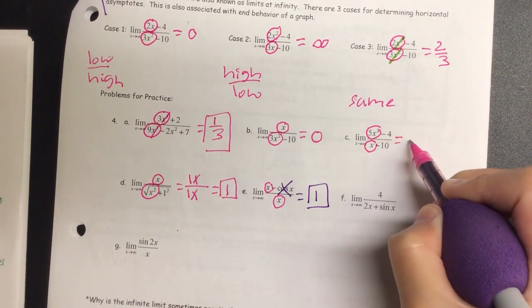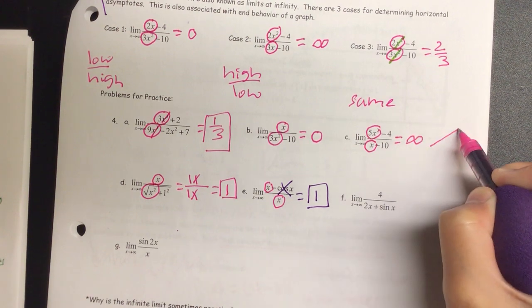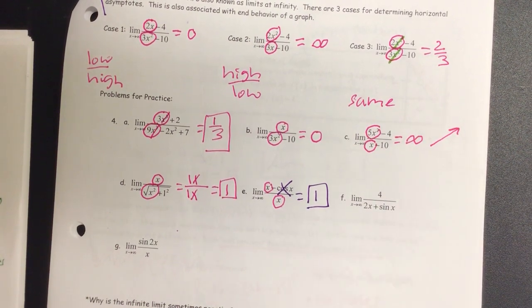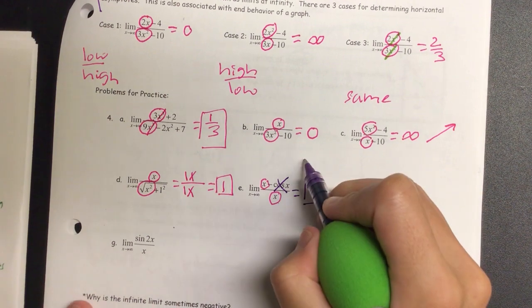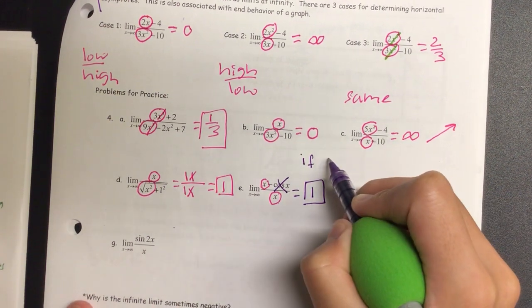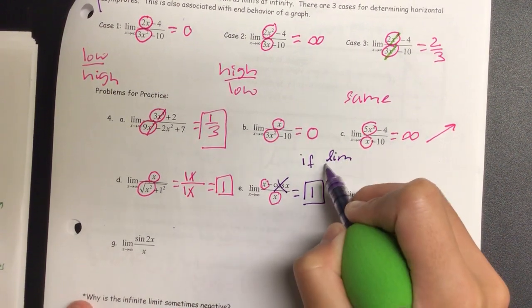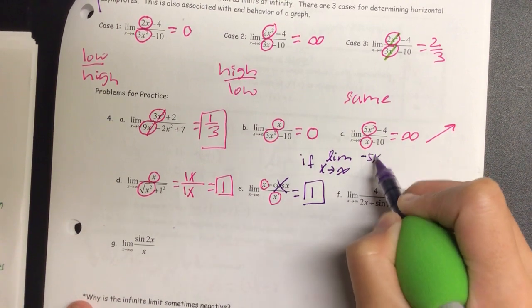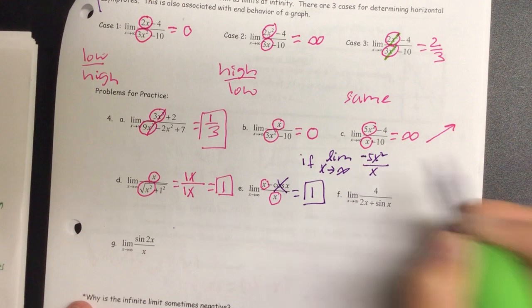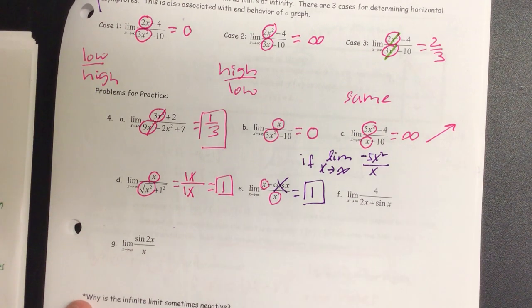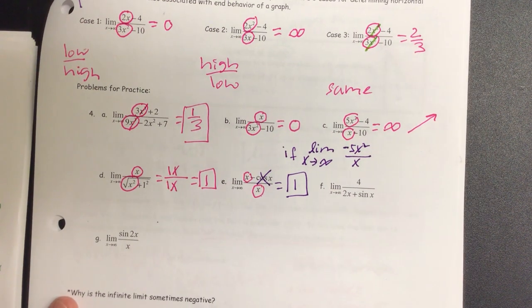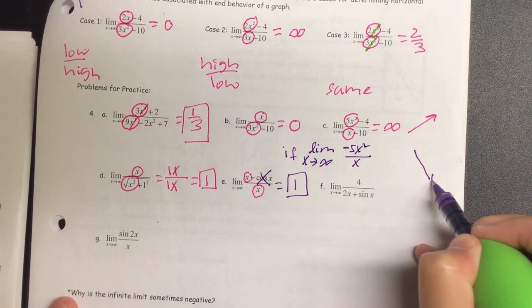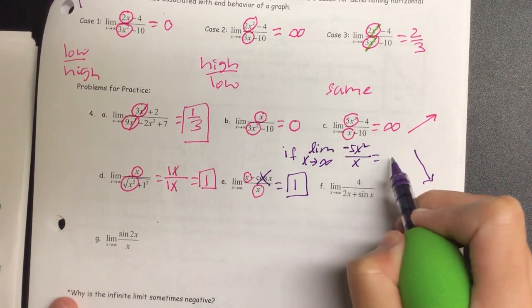So that's going to be infinity because it's going to go slant in a positive direction. So let's write a different scenario. If this question were to have said, limit as x approaches infinity of negative 5x squared over x, which direction is that going to go? It's going to go down. So what kind of infinity is this one? Negative infinity.